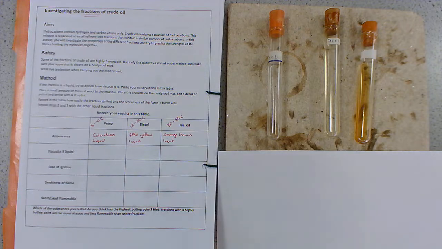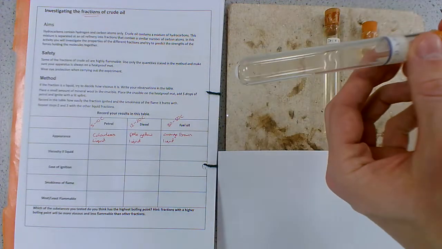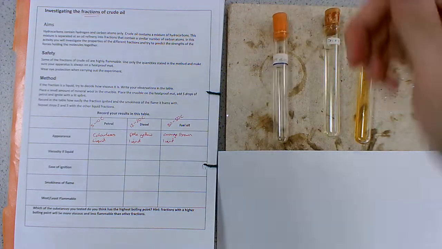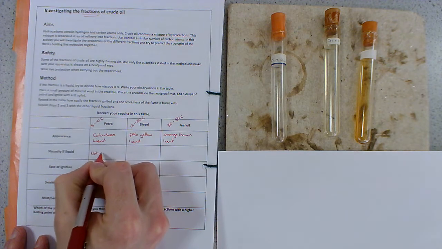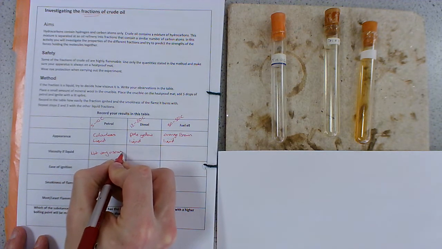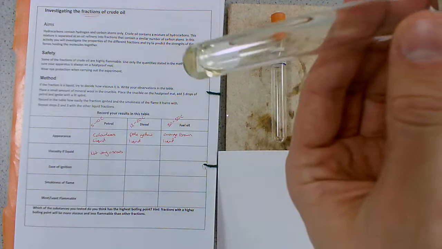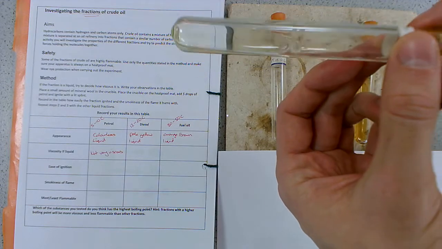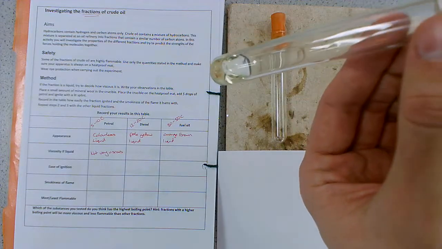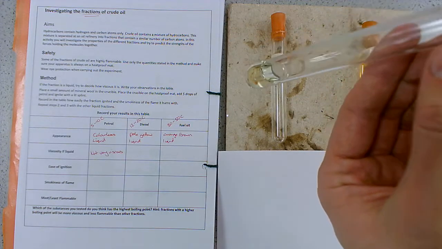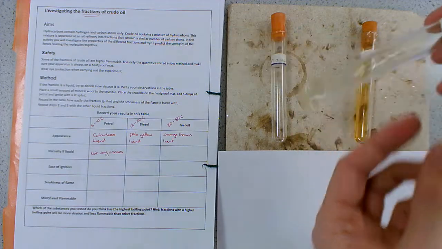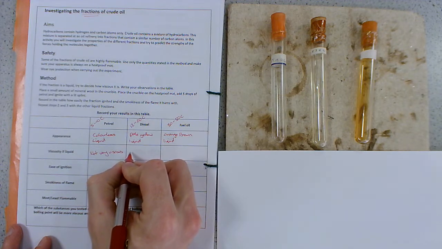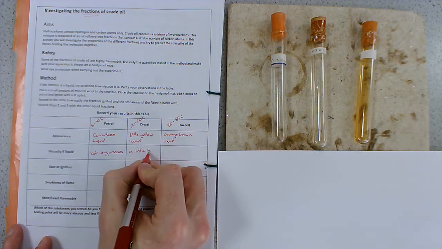In terms of their viscosity, if we look at petrol, it's pouring very easily, isn't it? It's moving around in there much like water, so it's not very viscous. We look at the diesel. It's difficult to see on the camera, but you can probably see it's sticking to the edges of the test tube. If I tip it back, it does all collect back at the bottom, but it's a bit slower. It pours slower, so it's quite viscous. So I'd say a little bit viscous.